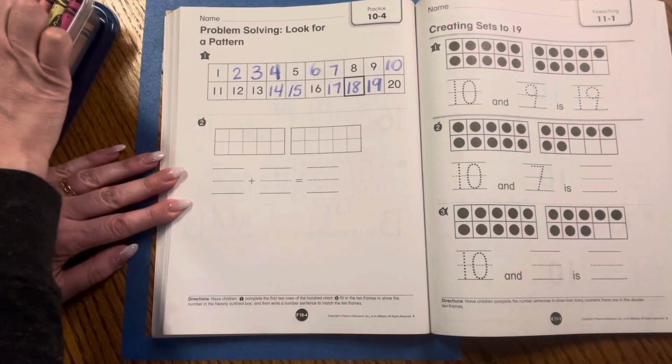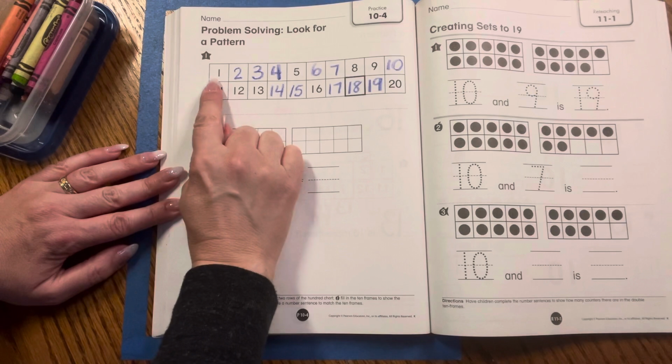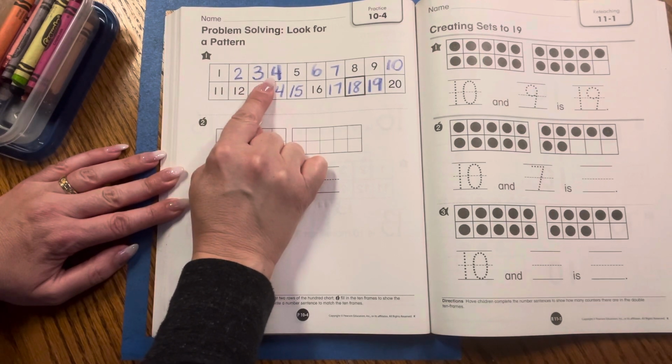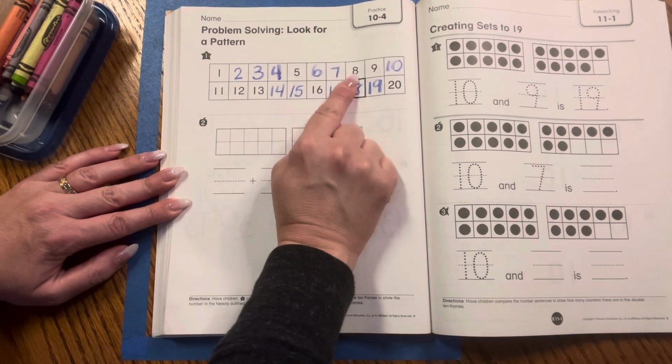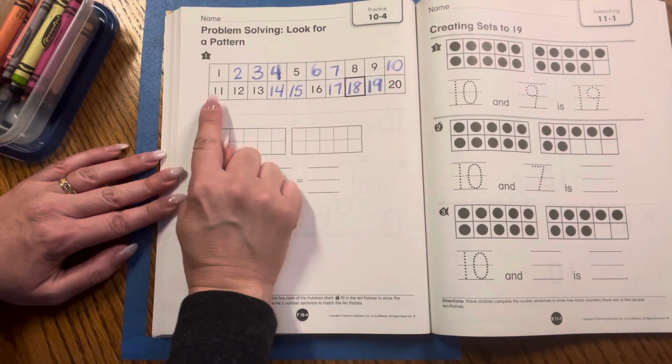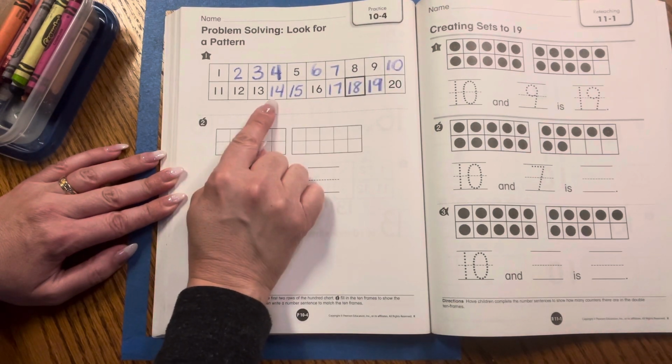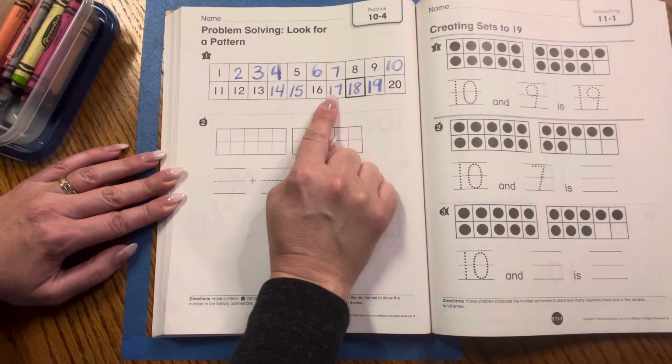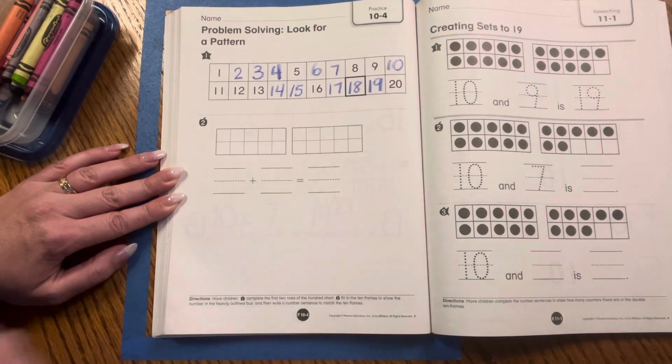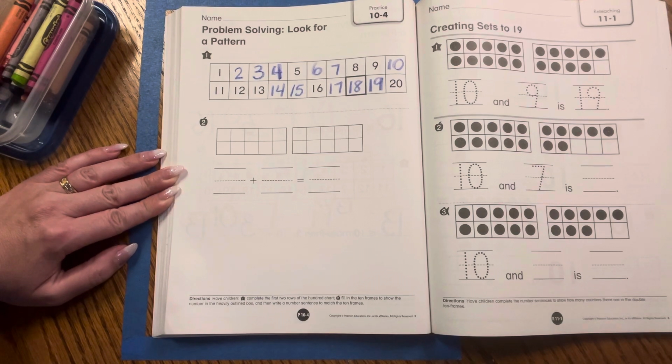Now we can always go back and count normally to check our work. 1, 2, 3, 4, 5, 6, 7, 8, 9, 10, 11, 12, 13, 14, 15, 16, 17, 18, 19, 20. Great job. This is tricky, but we can do hard things, can't we?